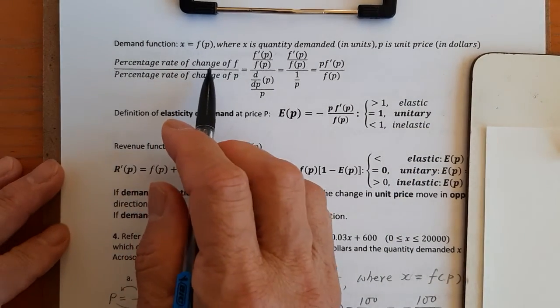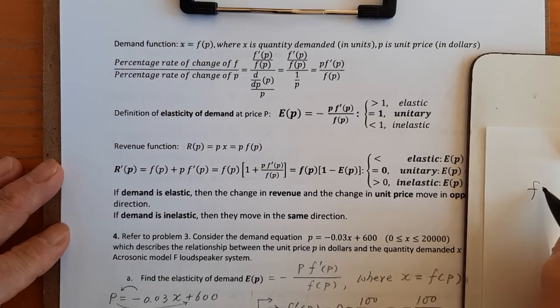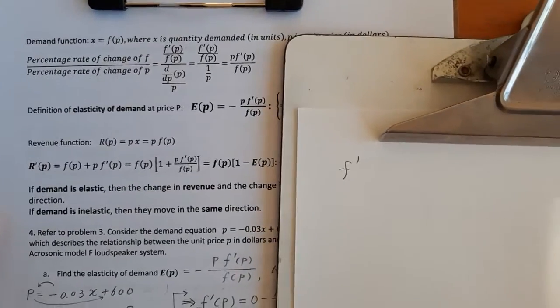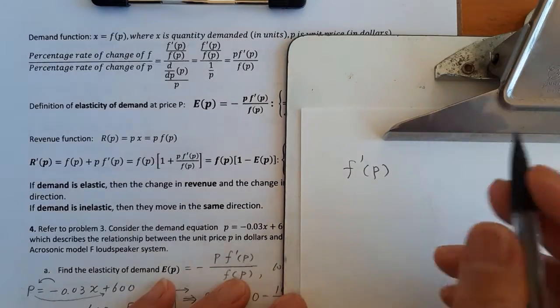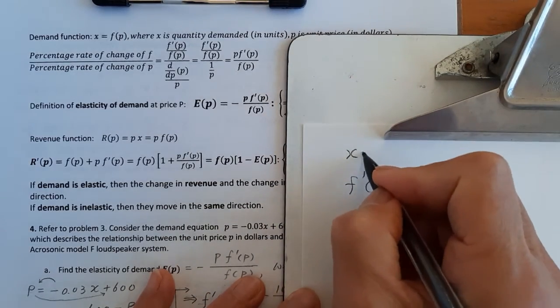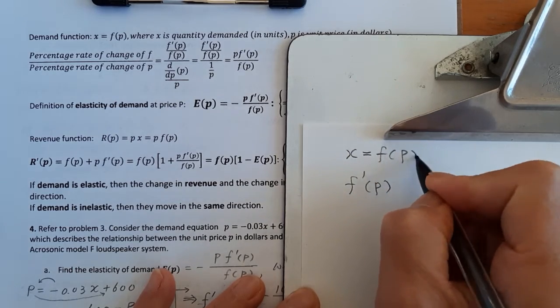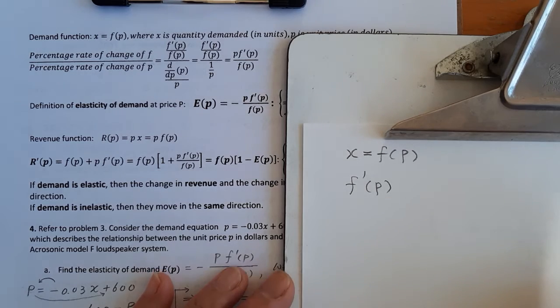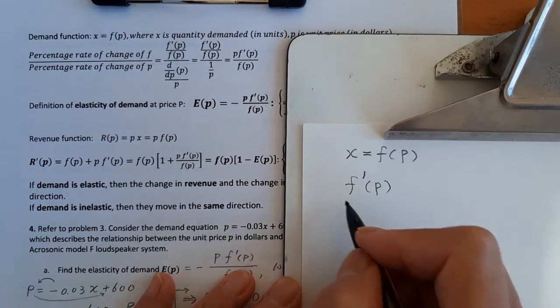Percentage rate of change of f. Rate of change of f is f prime of p. Here we talk about the demand function, the quantity of units demanded, in terms of p. f of p is a function of p. p is the price per unit. Now the rate of change is f prime of p.